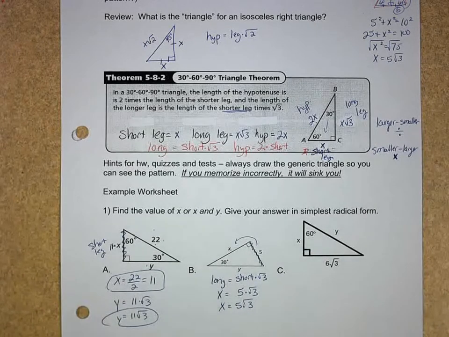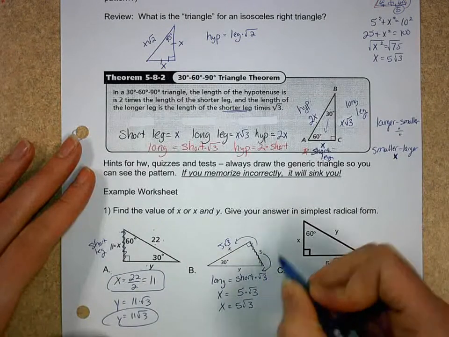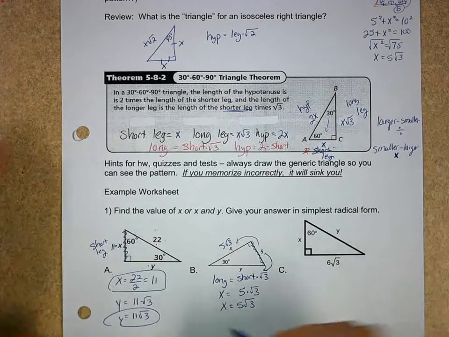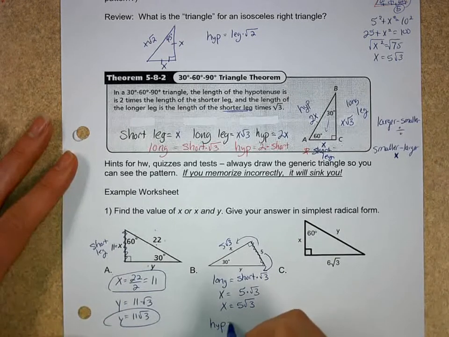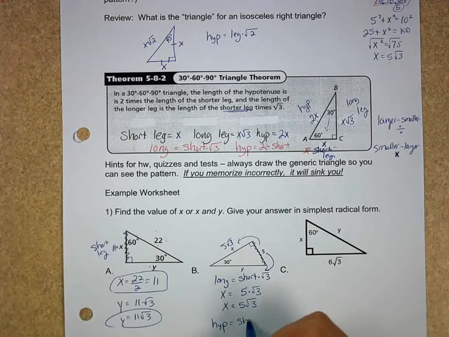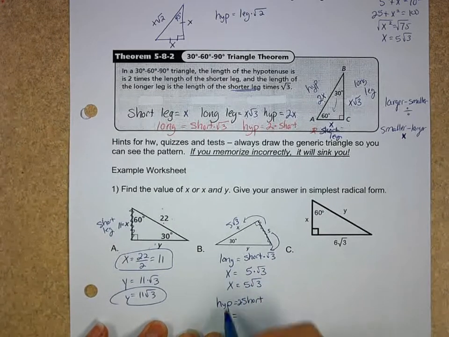Now, how do I go ahead and get the hypotenuse? Well, I go back to the short leg, and I'm going to go short leg to hypotenuse. Visually, I go, oh, I double it, but if you're not sure, you can always write the words. Hypotenuse equals, okay, what do we have there? 2 times the short leg. So that means the hypotenuse is y, so I put the y in for hypotenuse.